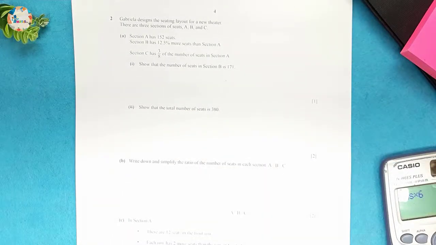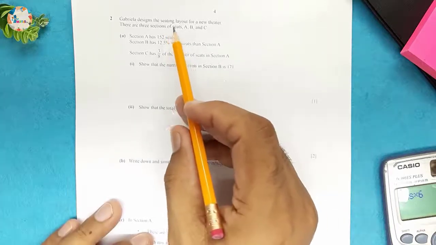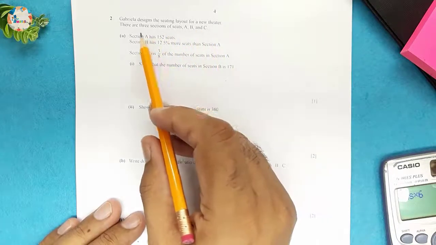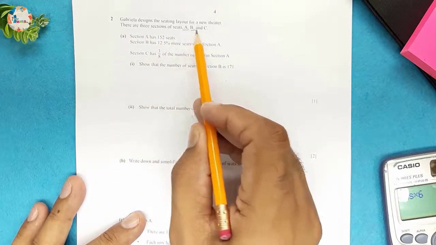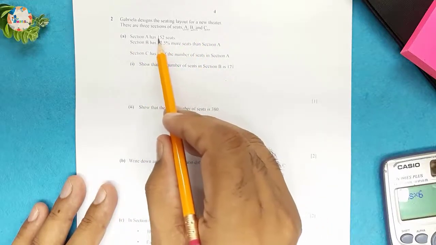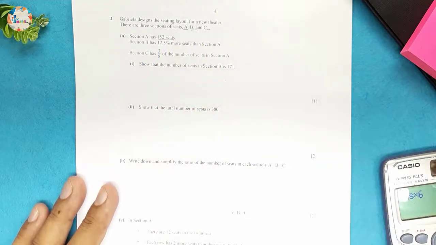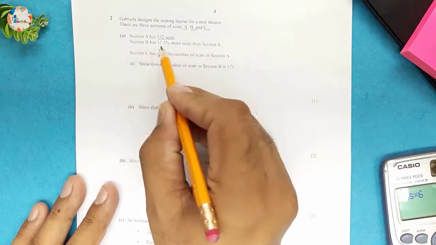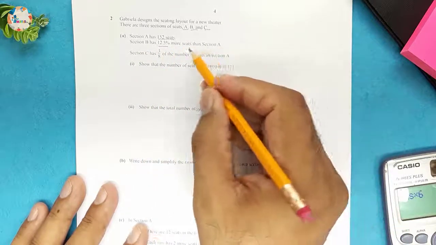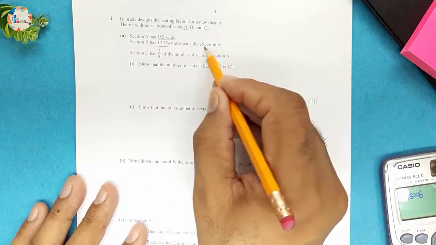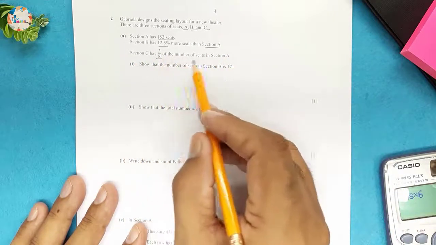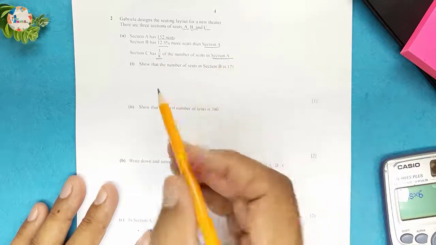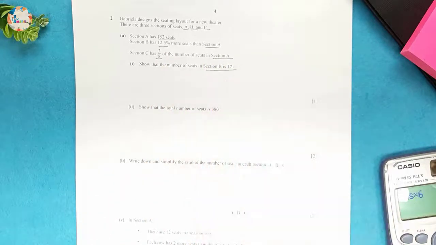Question number 2. Gabriela designs the seating layout for a new theatre. There are 3 sections of seats A, B and C. Section A has 152 seats. Section B has 12.5% more seats than section A, and section C has 3/8 of the number of seats in section A. Show that the number of seats in section B is 171.